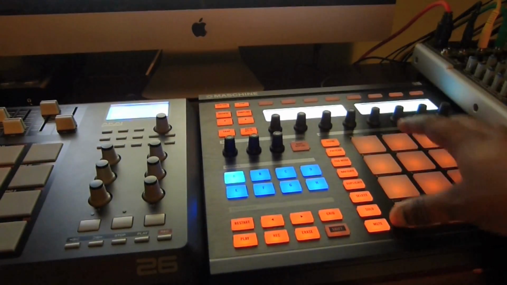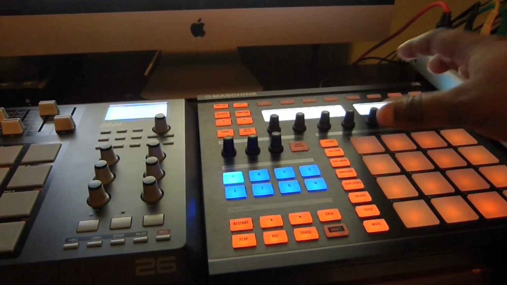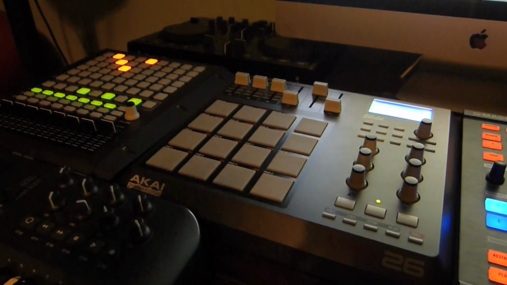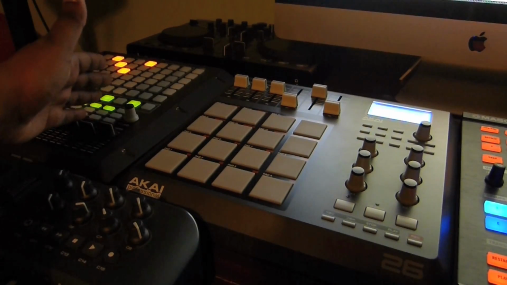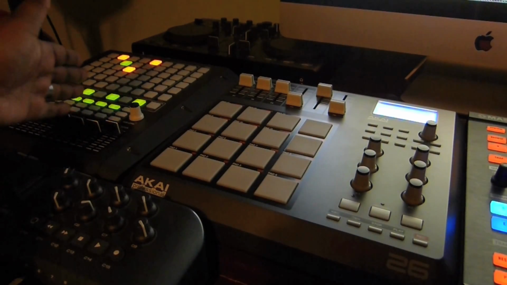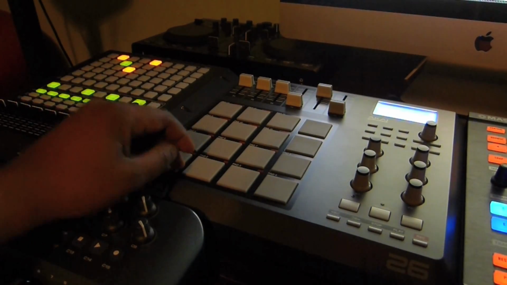I mean, even if you had a Maschine as well, you can use it as a VST plugin. This is the great thing about it. You can personalize your flow right here. You could start a clip. Then you could use your pads there.